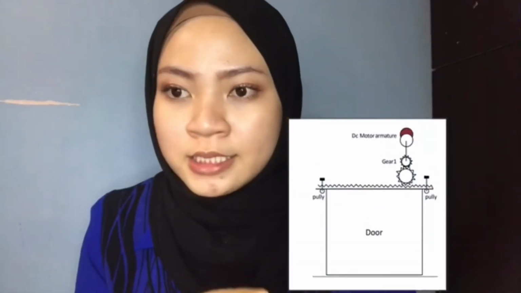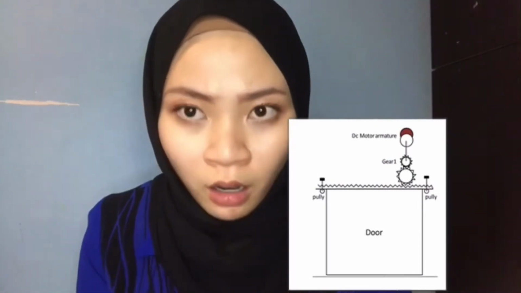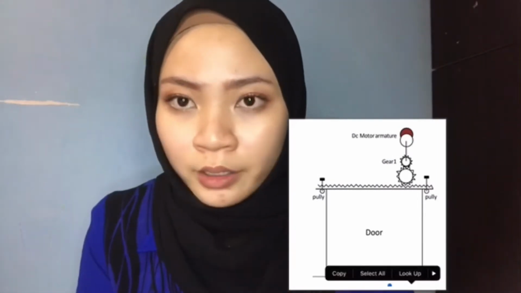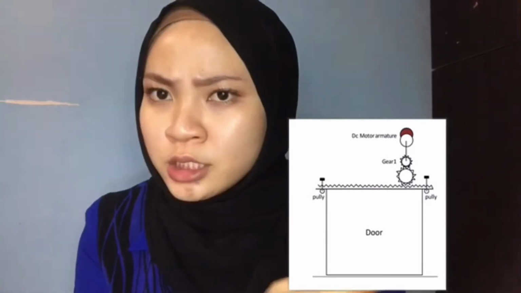Okay, back to the question. The question is about an opening door control system, which is employed by the gears, the pulley, and the door itself, with an armature DC motor.